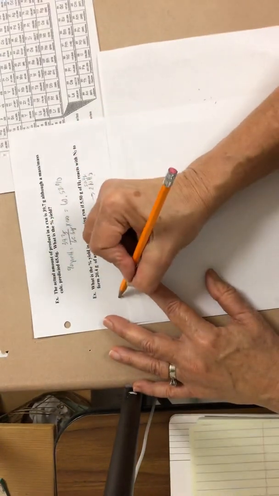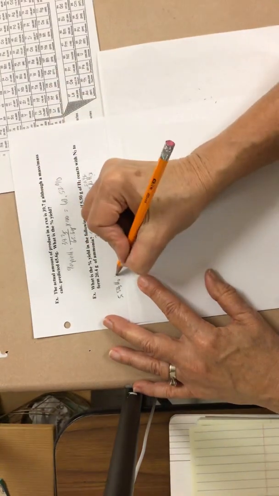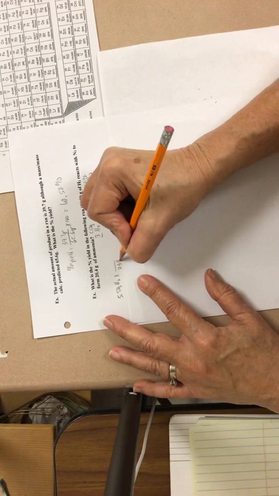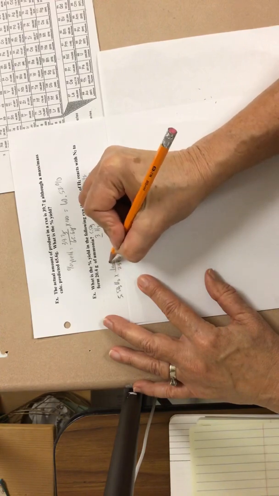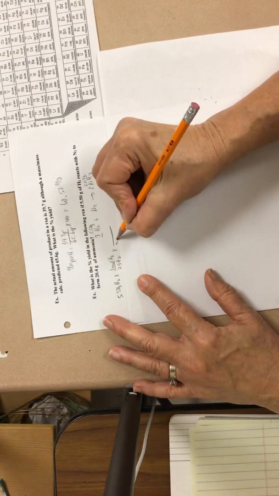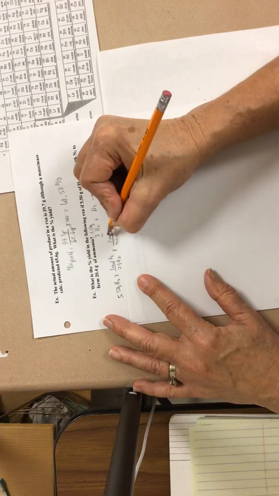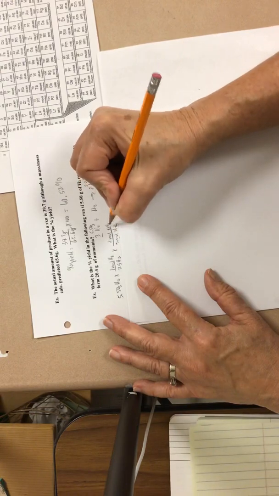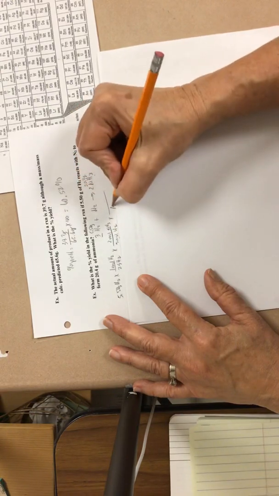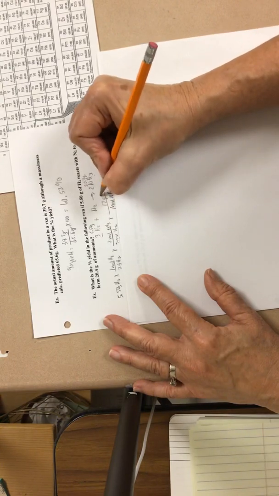So we're going to say 5.50 grams H2 times there are 2 grams H2 in 1 mole, times for every 3 moles H2, you have 2 moles NH3, times in every 1 mole NH3, there are 17 grams.